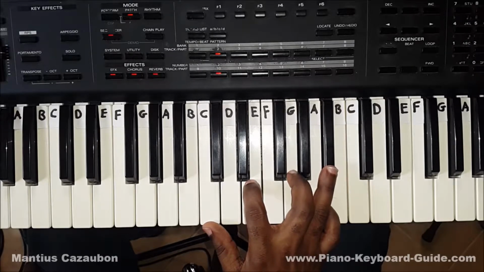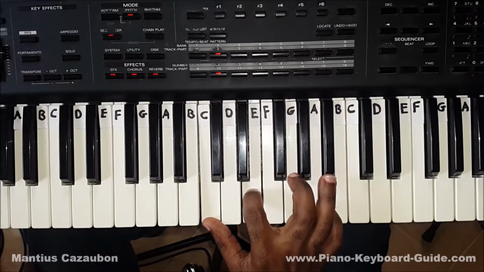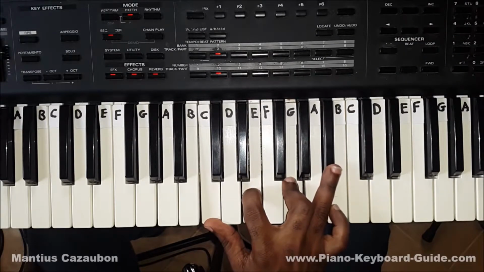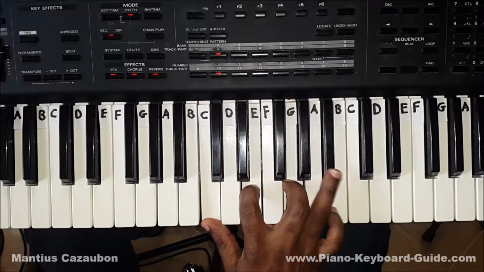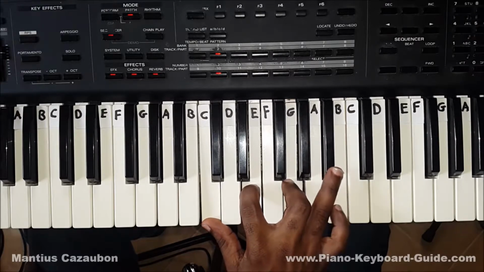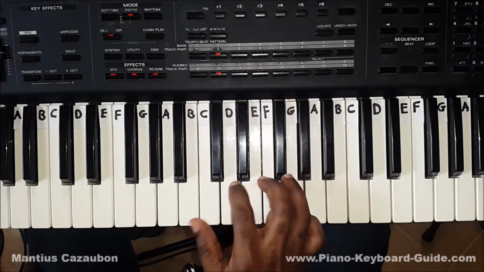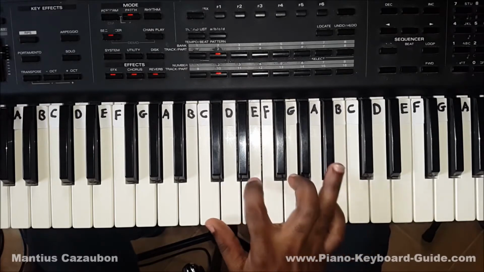And to form a dominant 7th chord, you play notes 1, 3, 5, and flat 7 of the major scale. This is a C dominant 7th chord. So instead of playing the 7th note, you play the flat 7th note. Remember, it's 1, 2, 3, 4, 5, 6, 7.